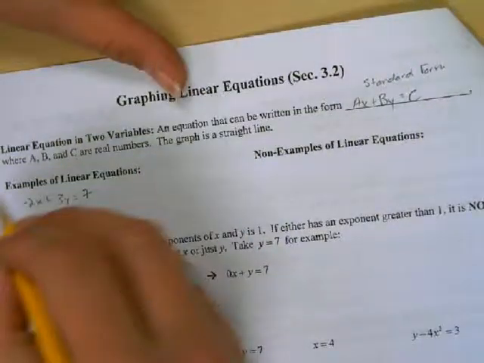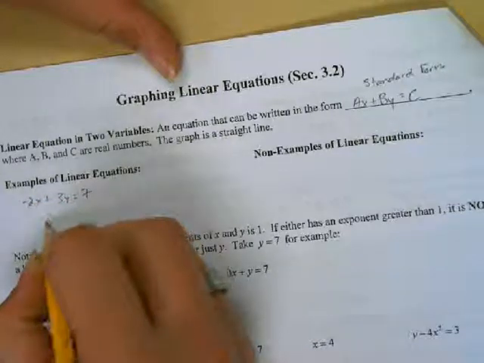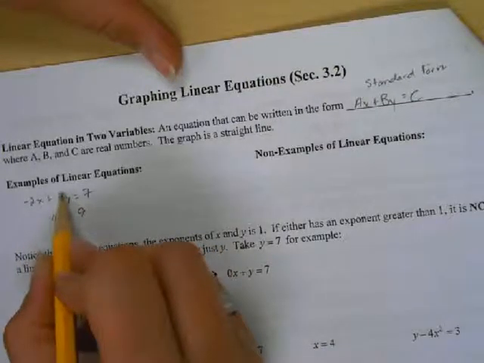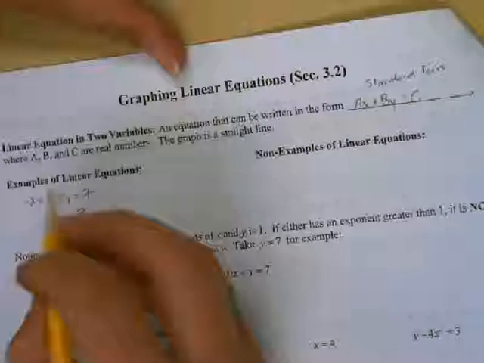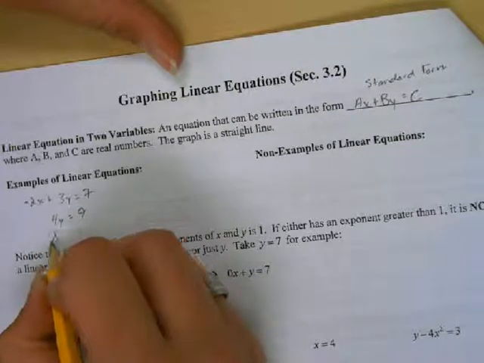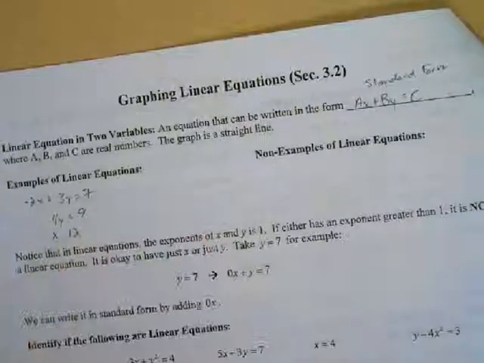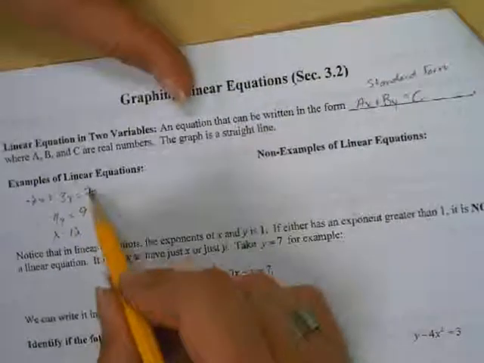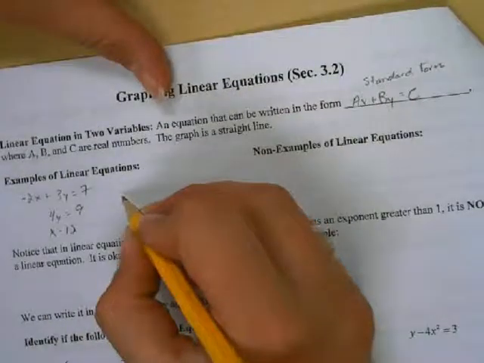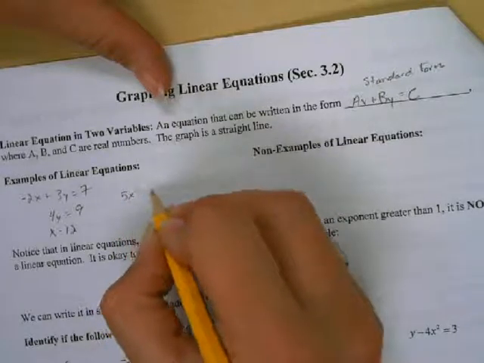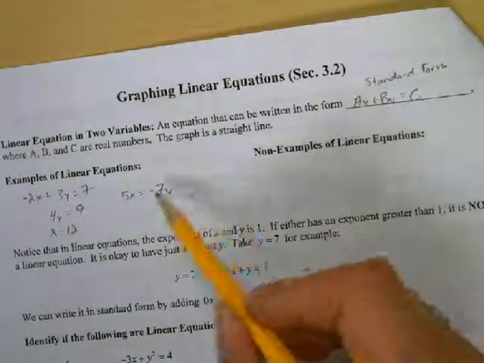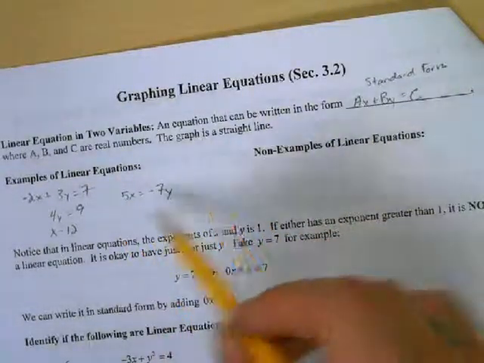So that means that we don't necessarily have to have an x. I could just have 4y equals 9 or something like that. I could also have a 0 in front of my y value, so we could have x equals 12. That would be a linear equation as well. C can also be 0, so I could have something like 5x equal to negative 7y. These things can move around. That y could have been on the left side, the x could have been on the right side.